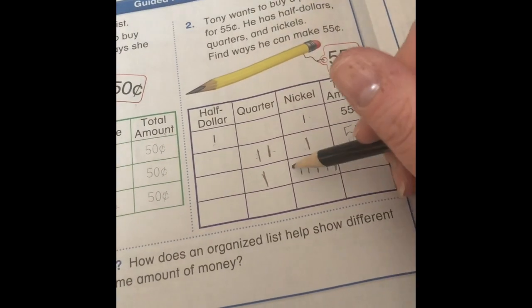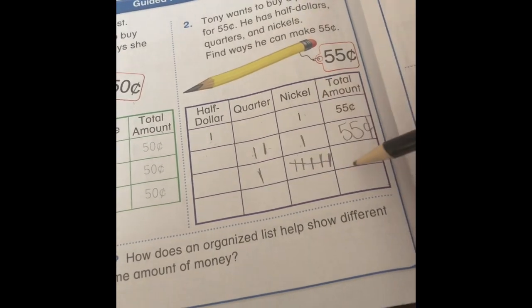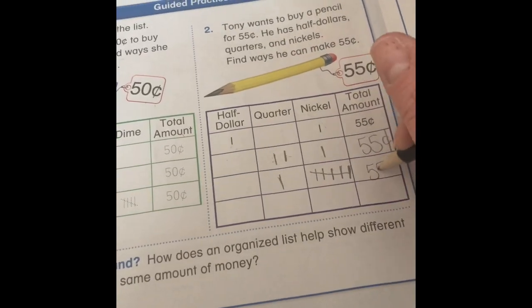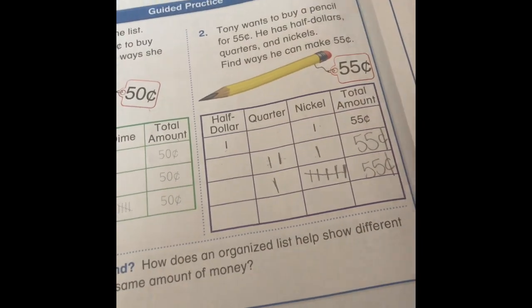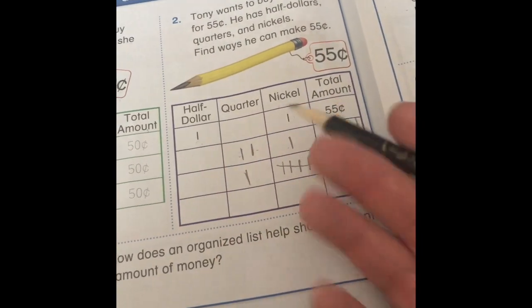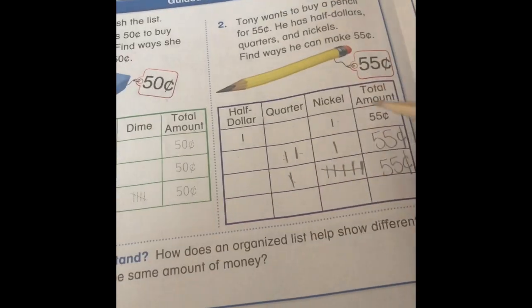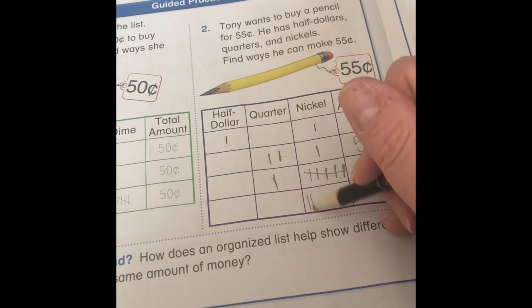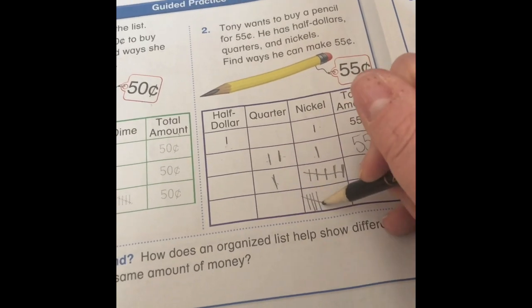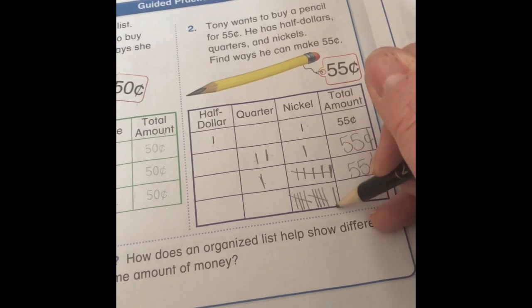Remember to cross a group of 4 with a seat belt. So 55 cents. And then I've used all my quarters. I can't use any more quarters. I've used 2, then I've used 1, and now I'm going to just use nickels. So count by 5s. 5, 10, 15, 20, 25, 30, 35, 40, 45, 50, 55.